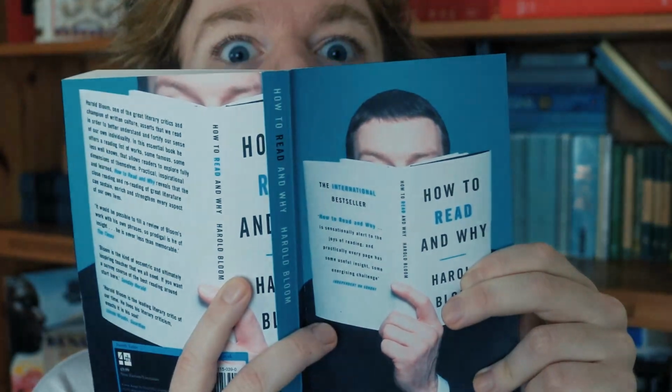Also get How to Read and Why by Harold Bloom, and you might also want to get his Western Canon or Shakespeare: The Invention of the Human, but definitely How to Read and Why. Why do you want to get that? That's less practical than Adler's book. Adler's book is practical, immediately applicable, shows you techniques for immediately digesting the books in a correct way. Hard books, difficult books, books that are over your head.